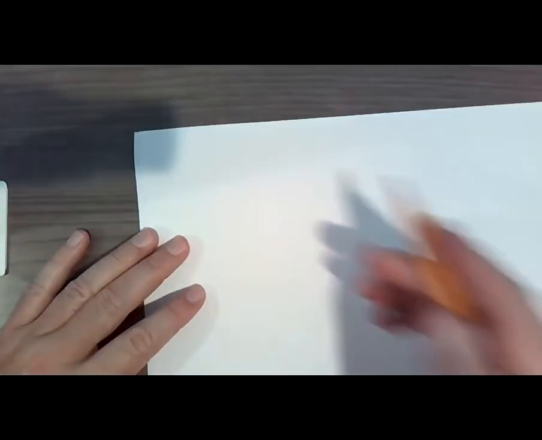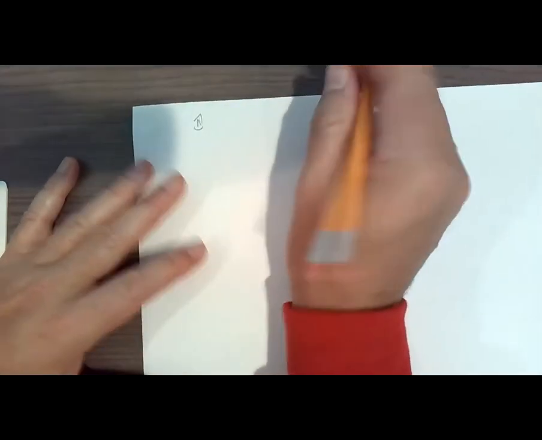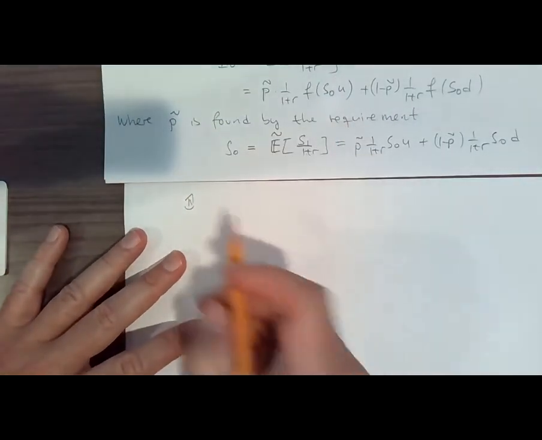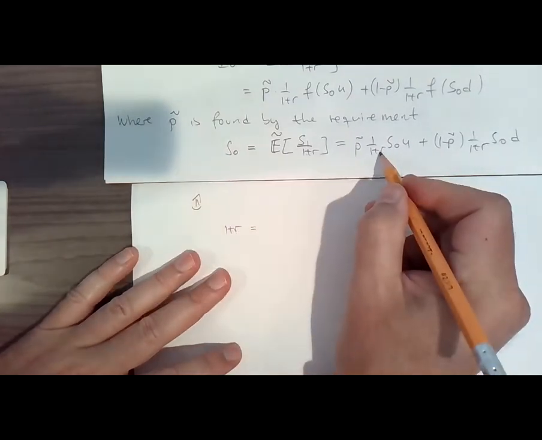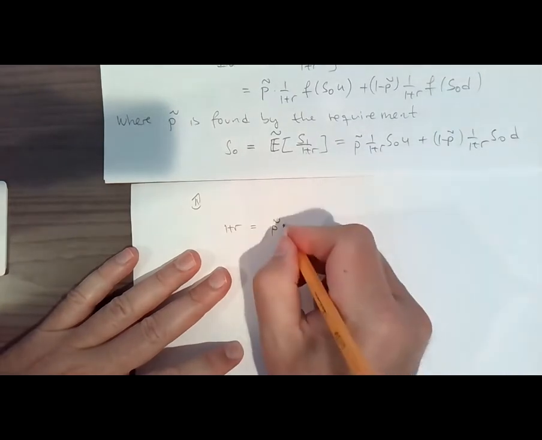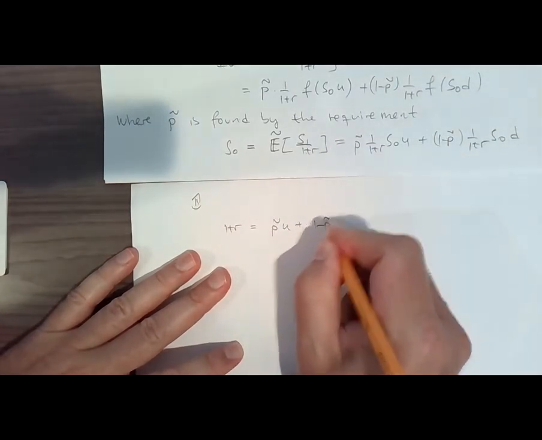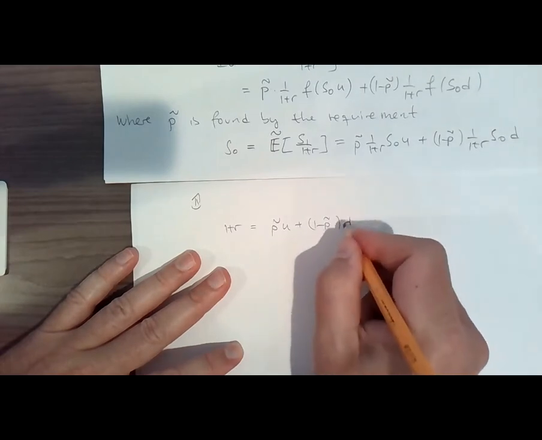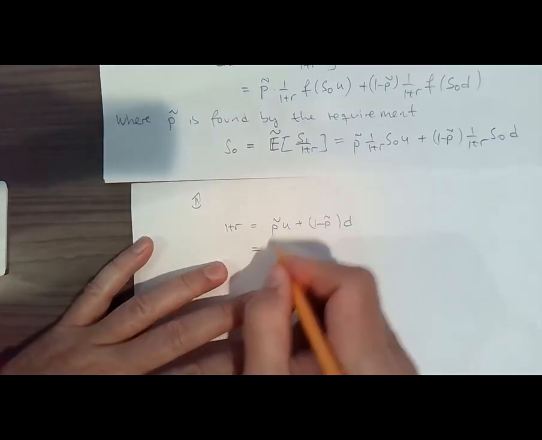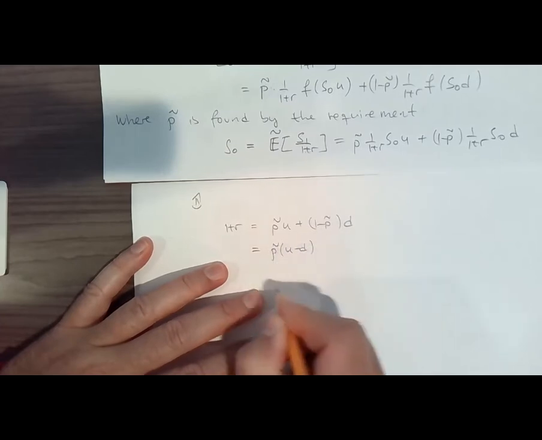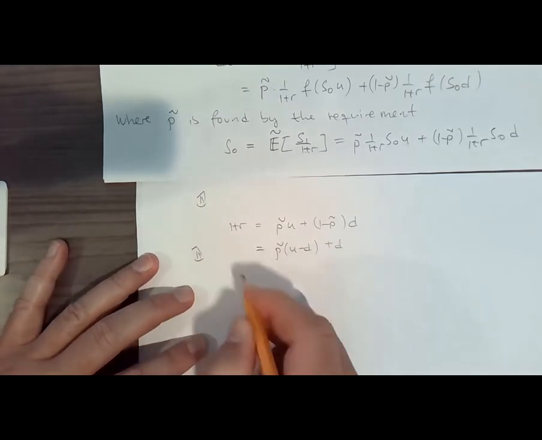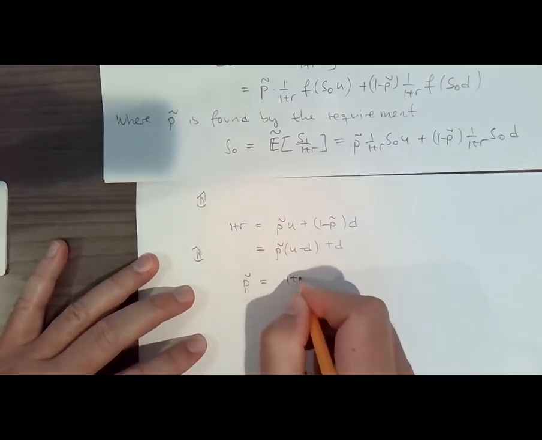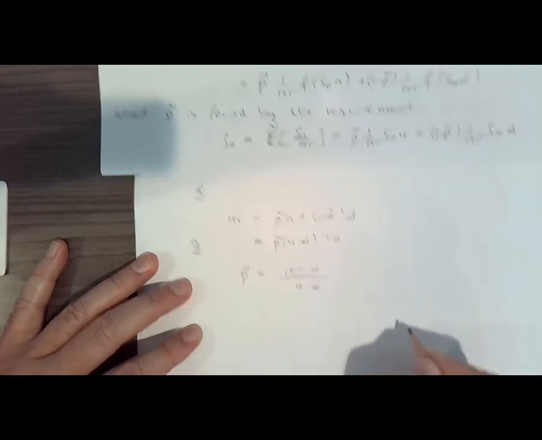This is the same thing as saying that 1 plus R equals P tilde U plus 1 minus P tilde D. We collect the terms that involve P tilde, put them next to each other, and we're almost there. This says that P tilde should be 1 plus R minus D divided by U minus D.